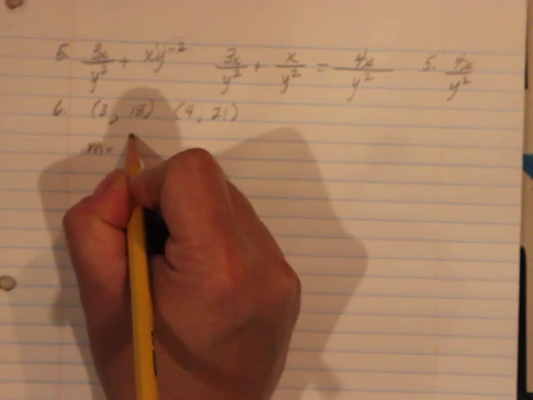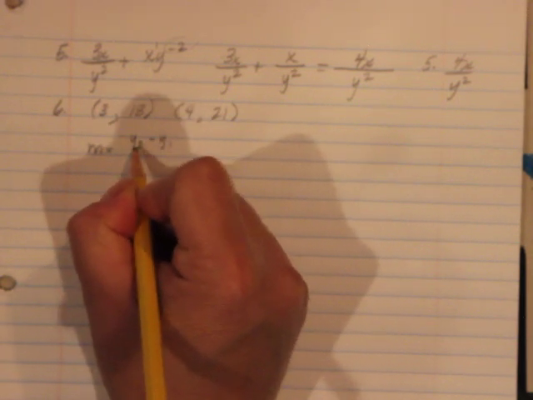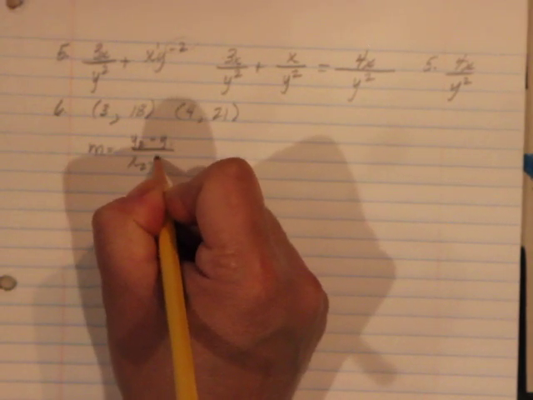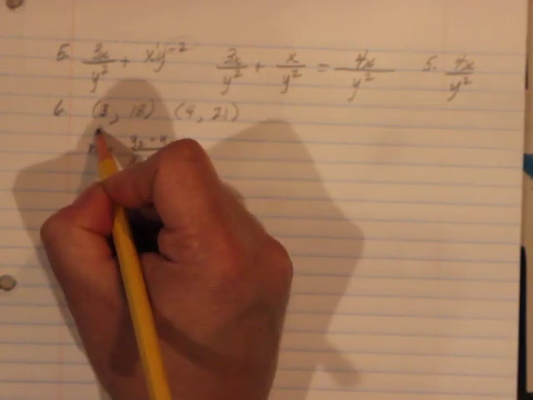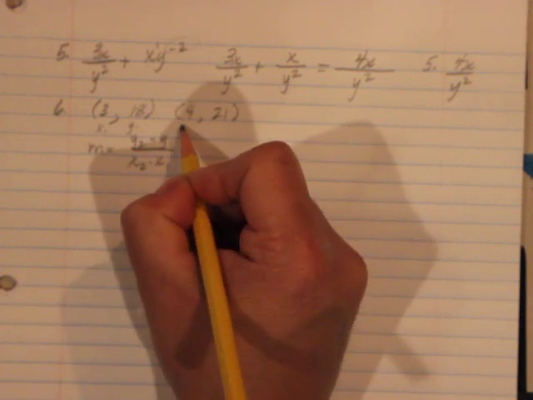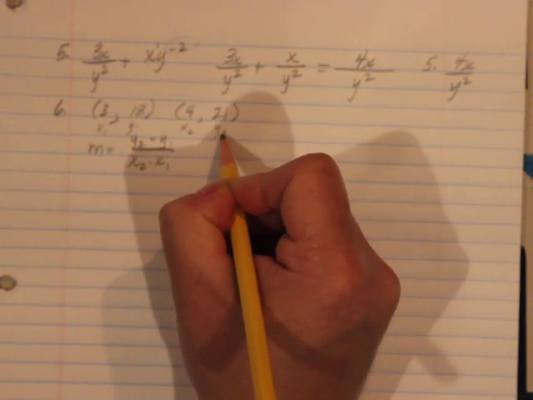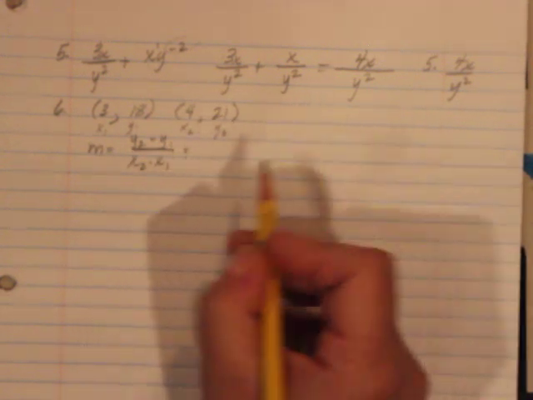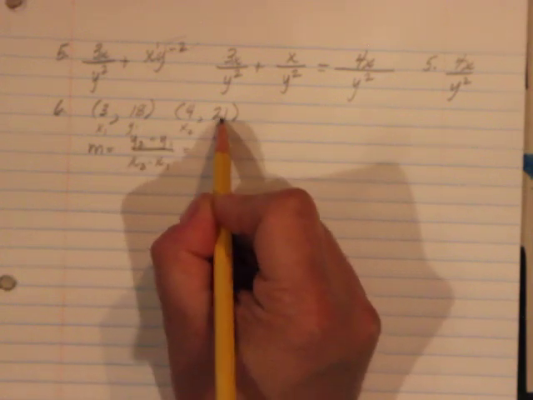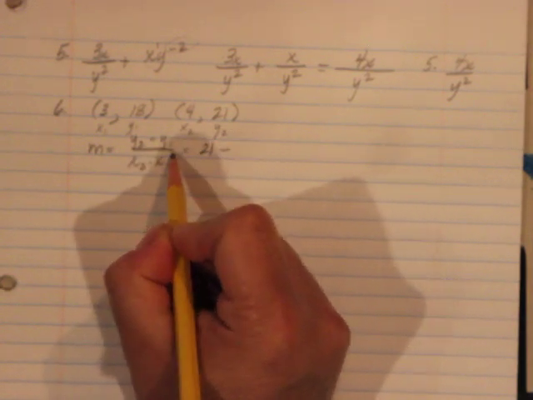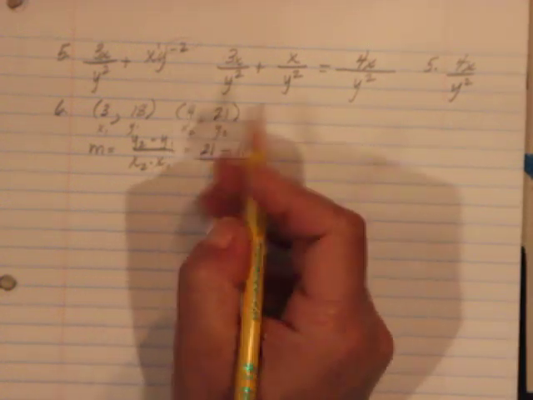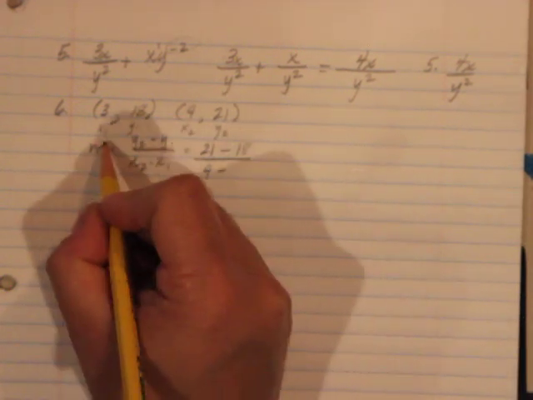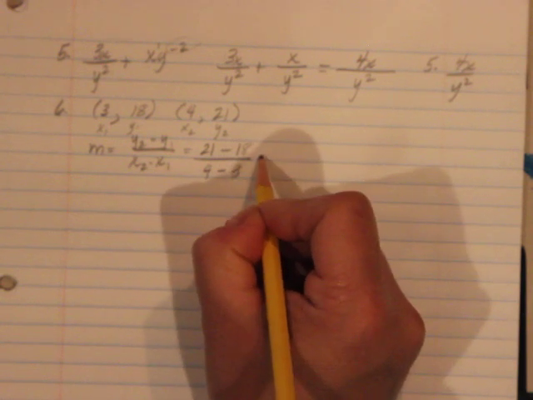I remember that m equals y2 minus y1 over x2 minus x1. Just keep them consistent. So we're going to call this x1, we're going to call that y1, we're going to call this x2 and y2. So let's put our values in. So I've got y2, 21, minus y1, which is 18, over x2, 4, minus x1, which is 3.